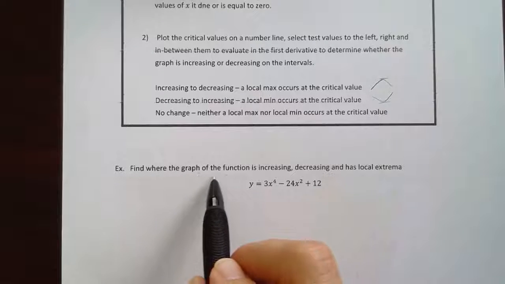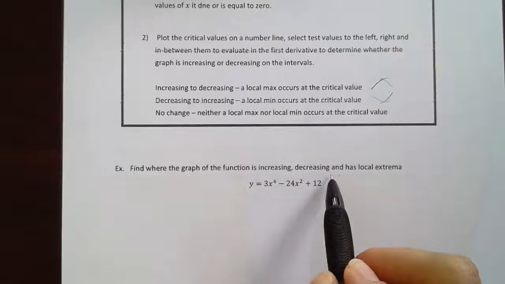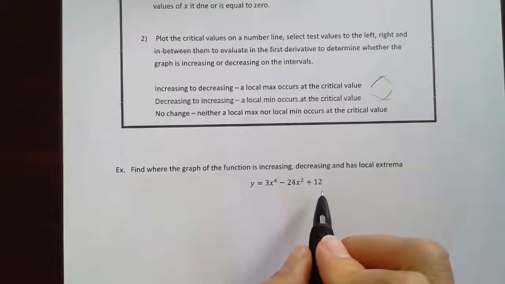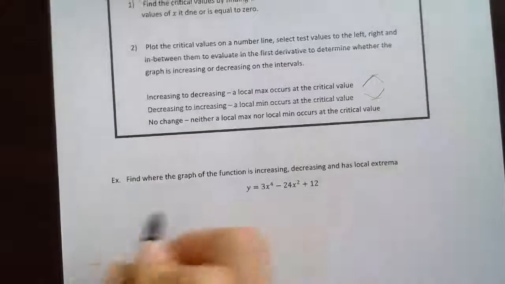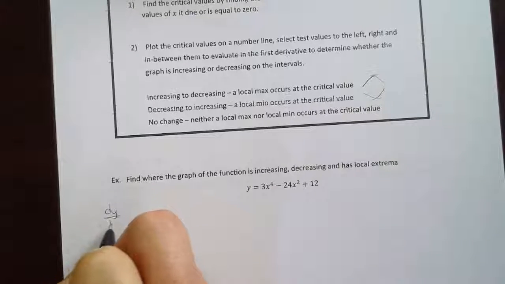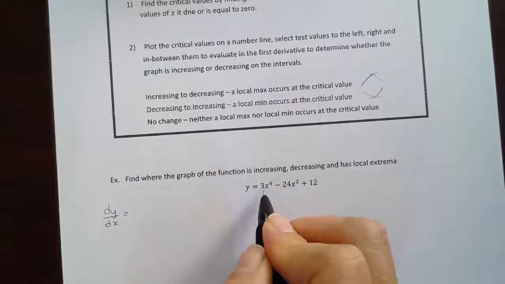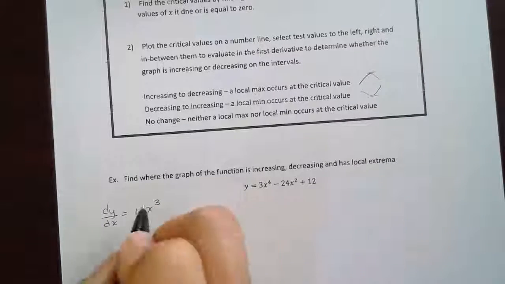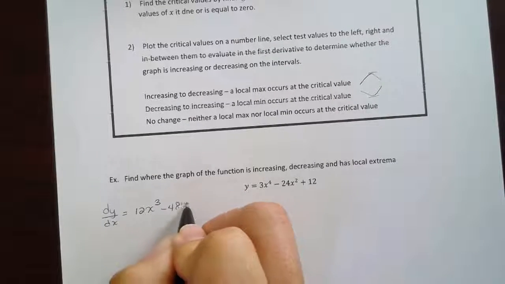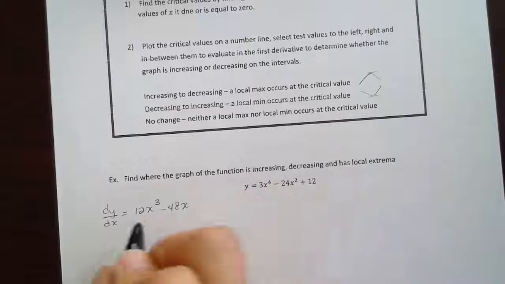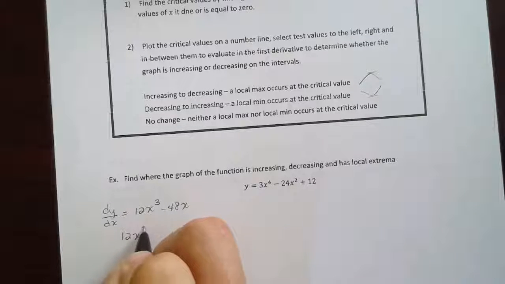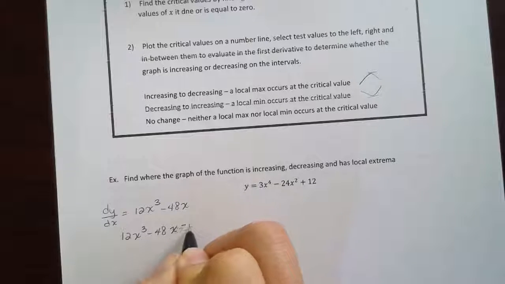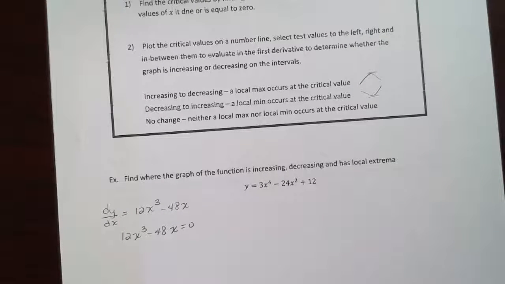It says find where the graph of the function is increasing, decreasing, and it has local extrema. All right, first thing we're going to need is our first derivative. So dy dx will be equal to 12x cubed minus 48x plus 0. So let's set this equal to 0. All right, this exists everywhere, so that's not going to be a problem. We're not going to get critical values from it does not exist.